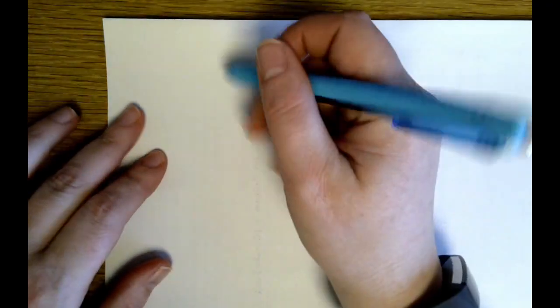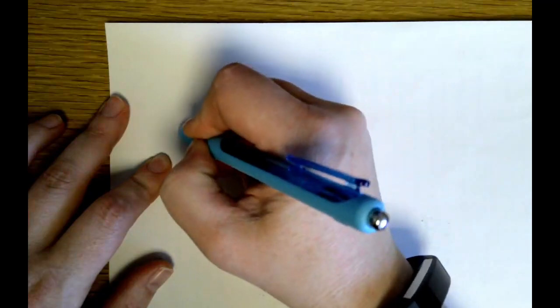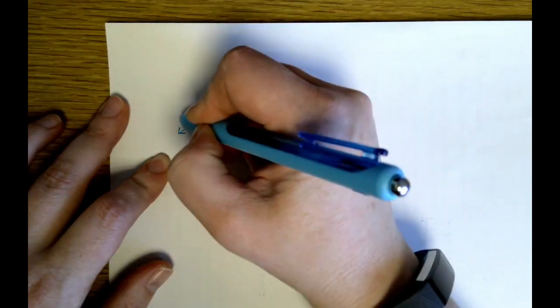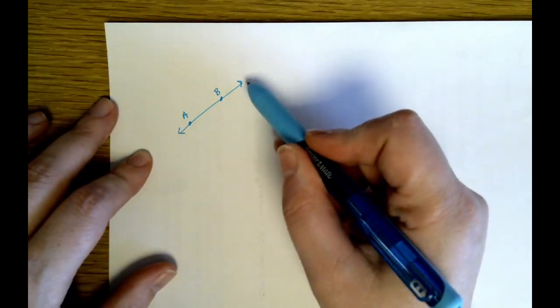So a reminder from our first lesson, a line goes forever and ever in both directions. So like this could be line AB right there, and it had the two arrows on the end showing you that it goes forever in both directions.